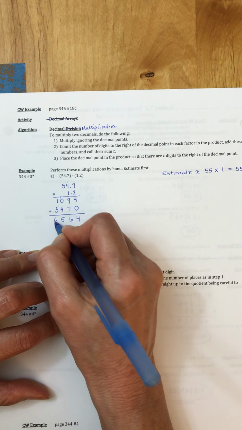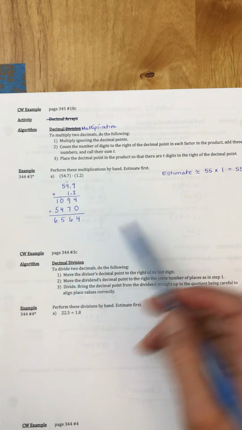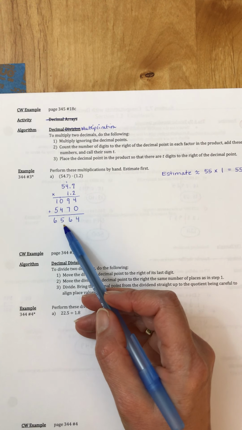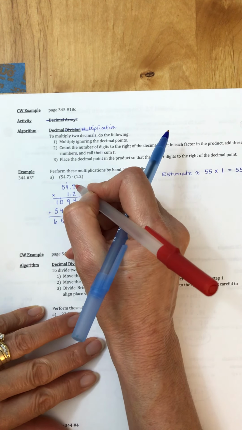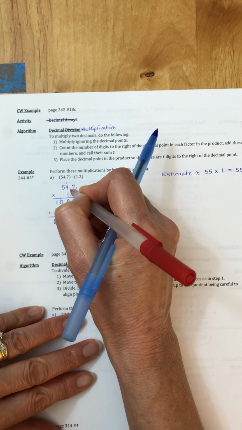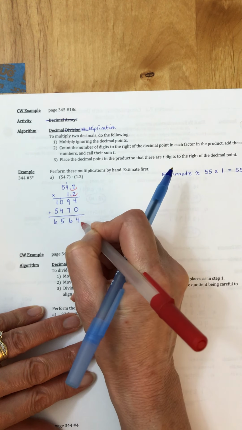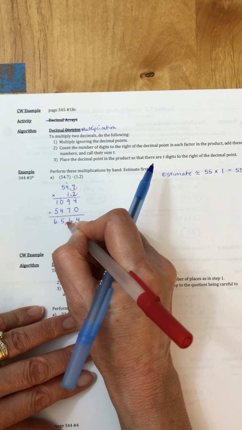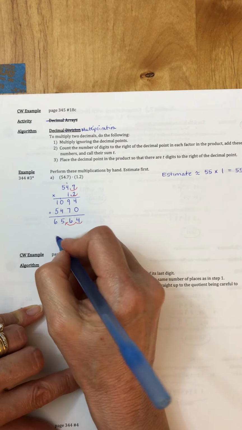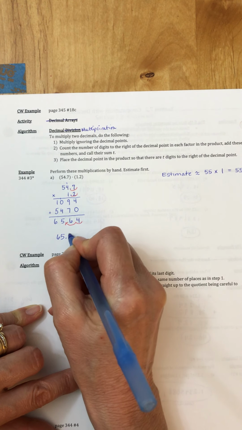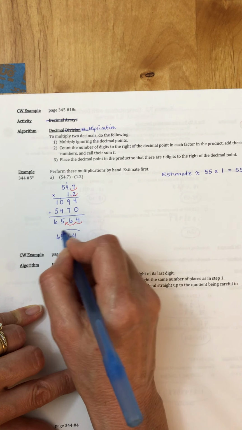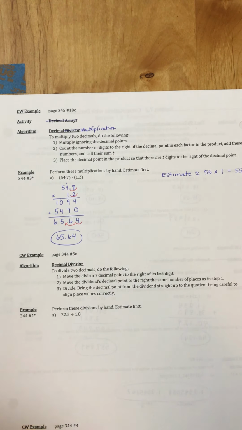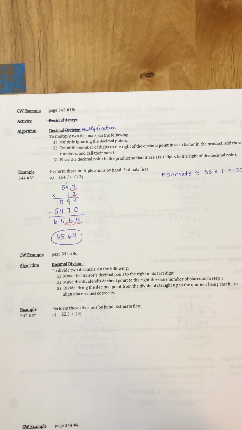And then a 6. Okay, so when we look at that, we know 5,564, it's not right. What do we have to do? Well, we count over our decimal places. 1 here, 2. So we're going to go 1, 2 there. Okay, that's all there is to it. Then we get 65.64. That looks better, more like our estimate. Okay, and that is the proper answer. Okay, go ahead and pause the video and try your classwork.